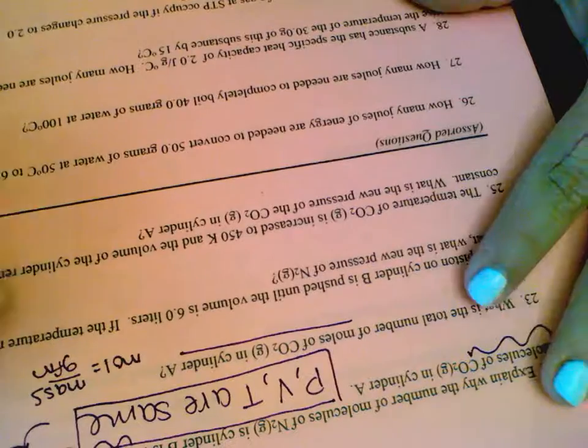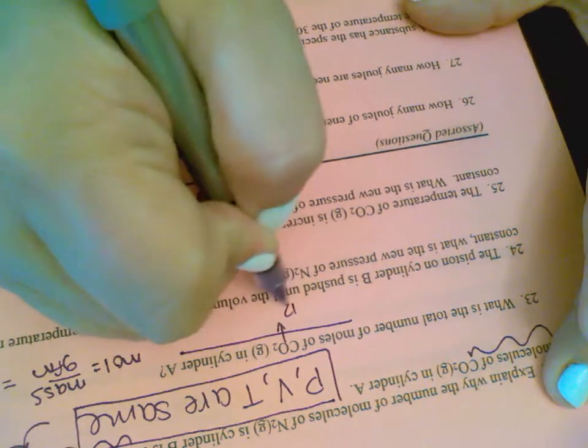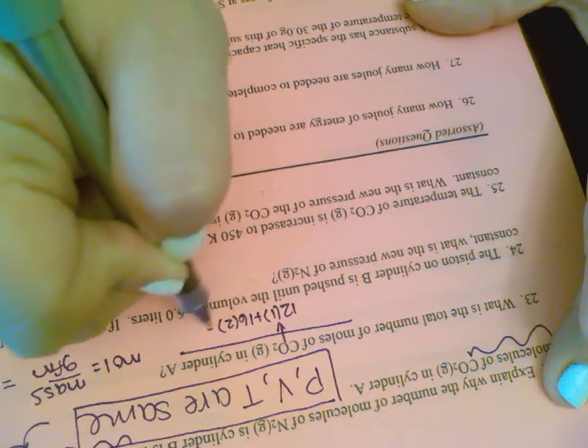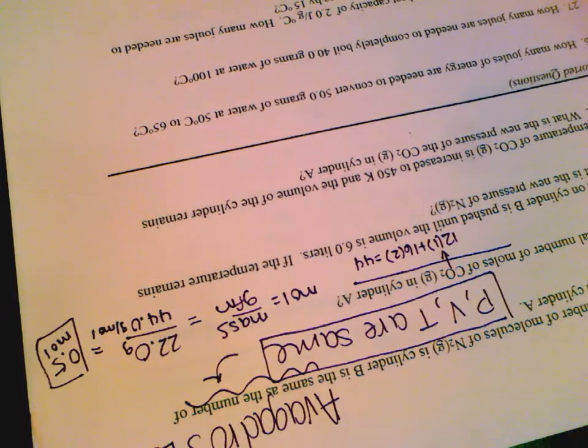So I know that my mass they gave me is 22.0 grams, and my gram formula mass of CO2 is 12 times 1 plus 16 times 2. That's 44. So 22 over 44 grams per mole. That means your moles is 0.5. So be careful. That's how I wanted to do that one, using my mole equation.